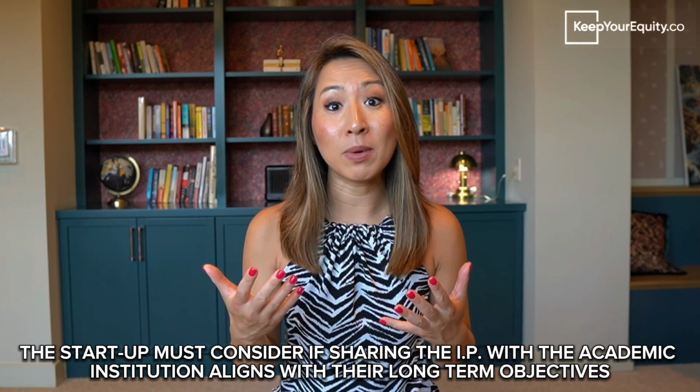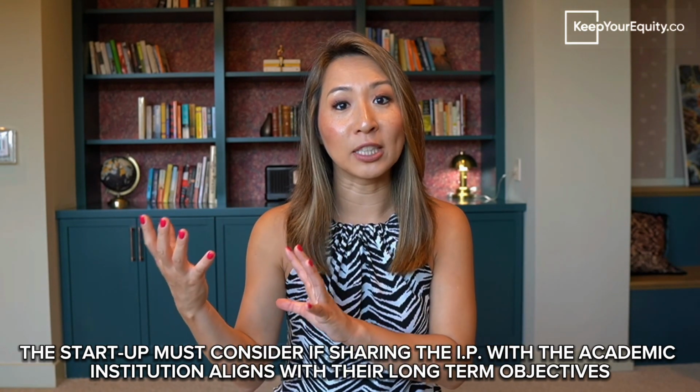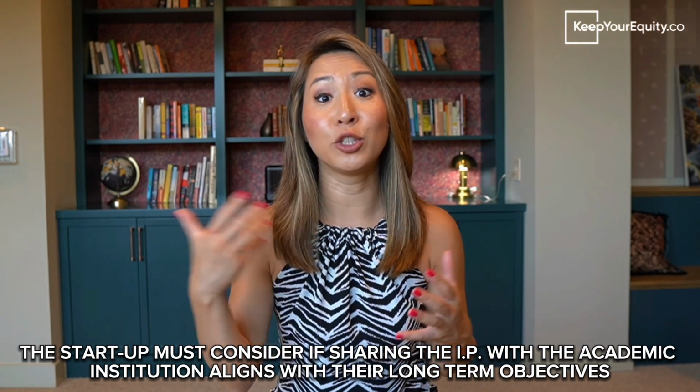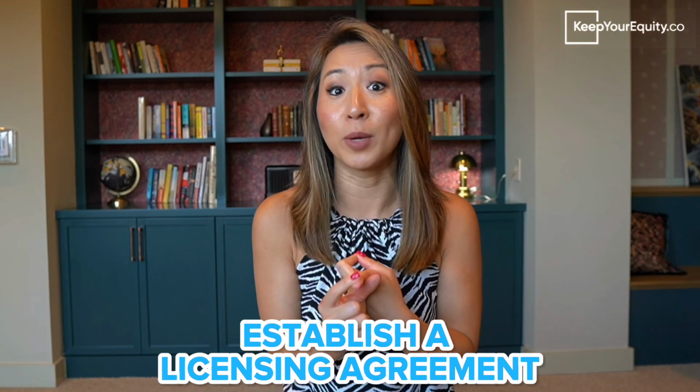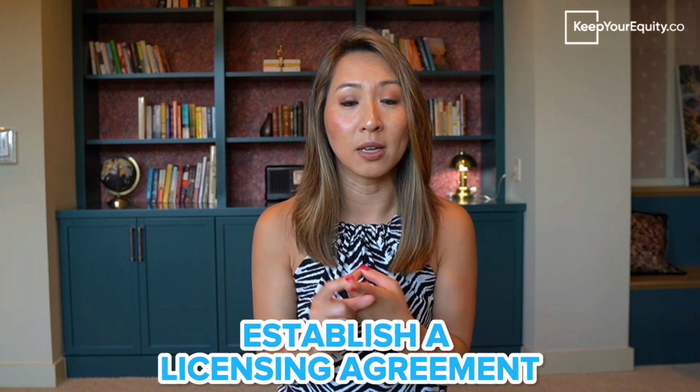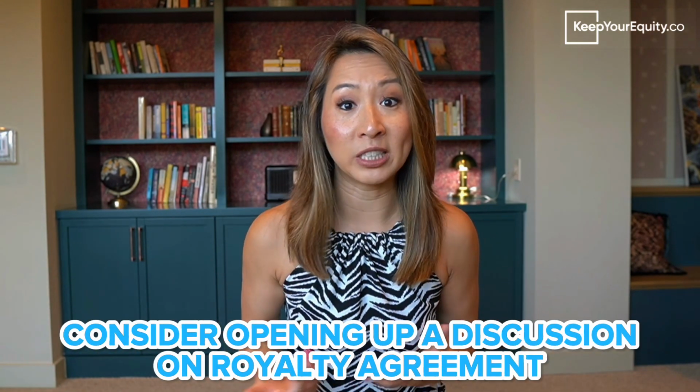Either way, the startup has to make a decision as to whether they think sharing IP rights or co-ownership with that academic institution or nonprofit entity would be aligned to their long-term business objectives. Some of my clients have established licensing agreements so that they can have full ownership of that IP portfolio from the university. Or you might consider having a discussion with their technology transfer office to see if you can arrange some sort of licensing or royalty agreement. But either way, if maintaining full control over your IP is of critical importance for you, then perhaps the SBIR program instead might be a better option. And so with that, those are the two reasons why you might consider pursuing non-dilutive funding opportunities through the STTR program versus other federal programs like the SBIR.